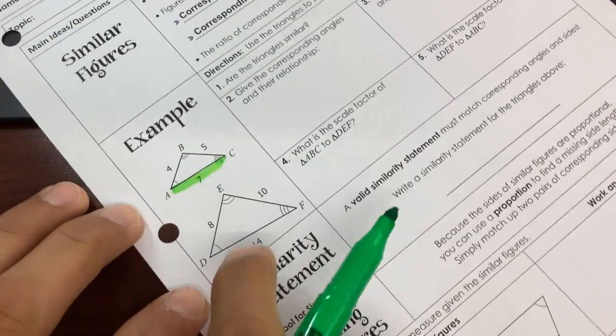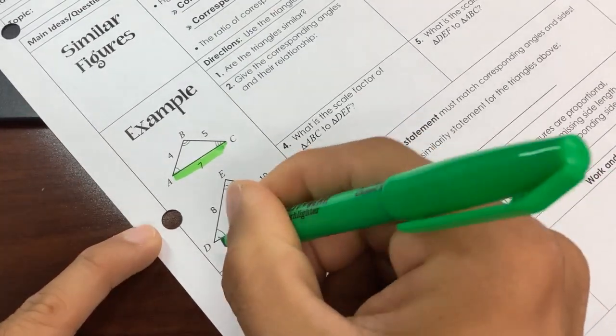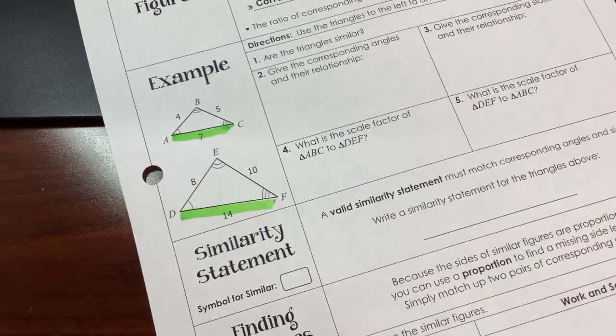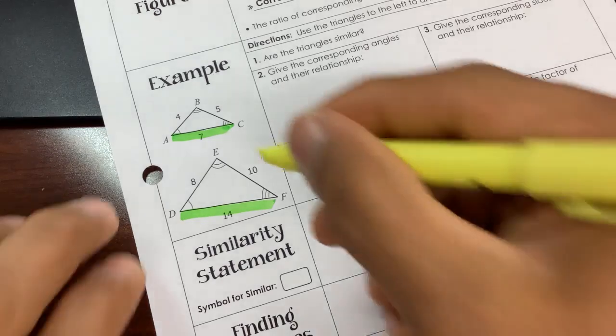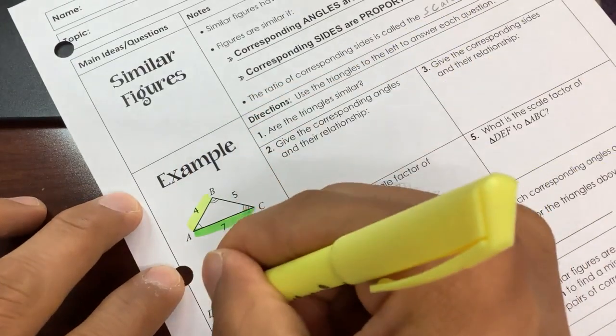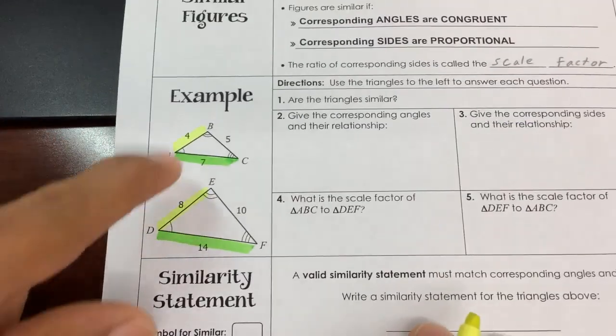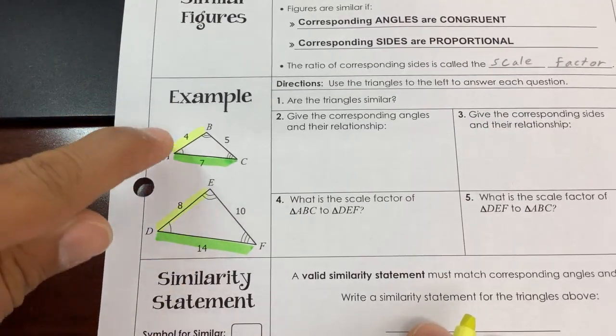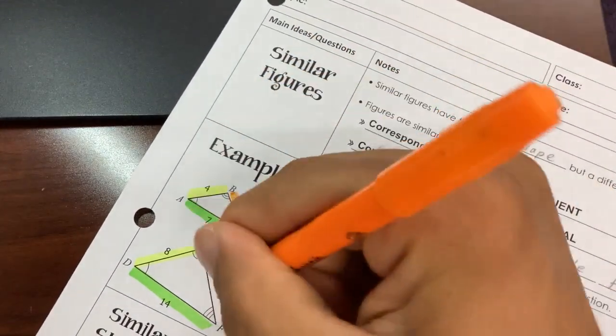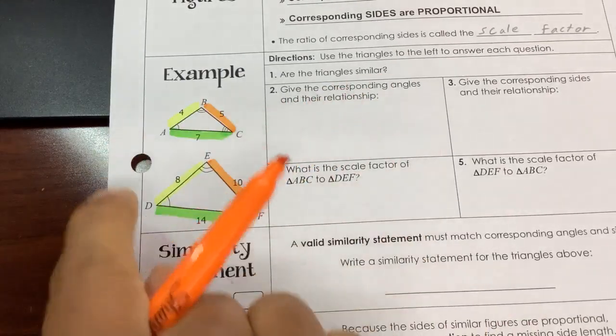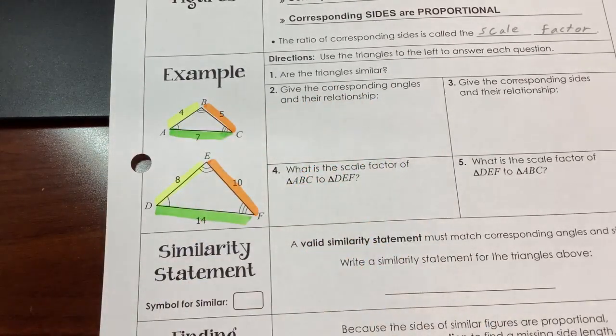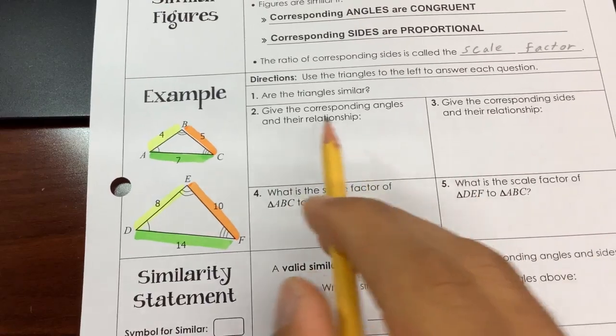Student 7 corresponds with student 14. Then student 4 corresponds with student 8. See how they're sitting at different tables, but on the same side? And finally, student 5 corresponds with student 10. So you can imagine you're sitting at these tables and you figure out who's corresponding with who. We're going to use that idea of corresponding sides and corresponding angles to help us answer these questions.